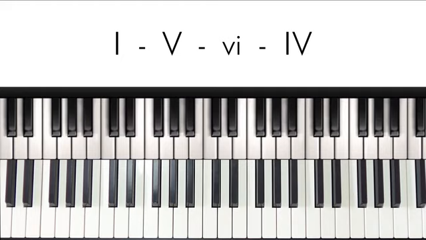1-5-6-4 progression. And this is probably the most common chord progression of all time, and it is in hundreds of songs. I have another video that goes into more detail with this chord progression, and I really break it down and show how it's constructed. There should be a link at the top of this video if you want to go and check it out.